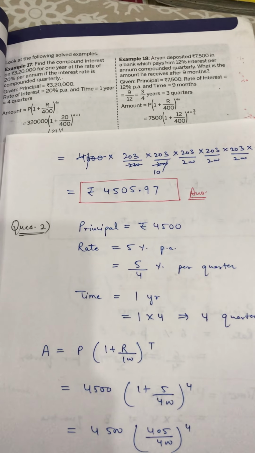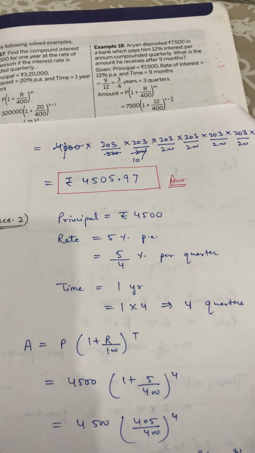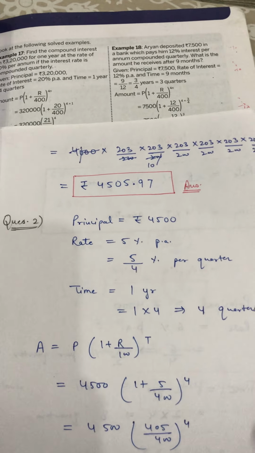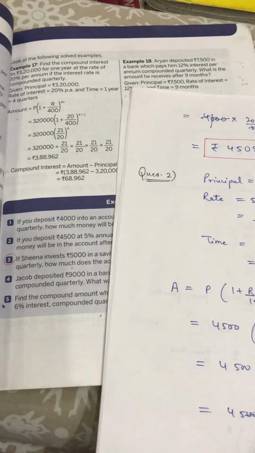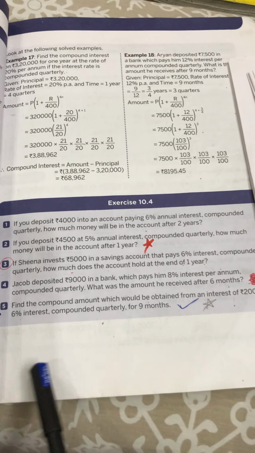Whenever the raised power is 5, 6, 7, 8, 9 and so on, then you can leave the answer up to here, no worries. Because sometimes it will consume so much time in the exam. Every other question is the same.